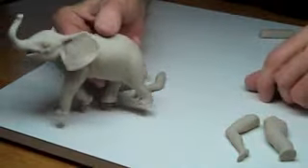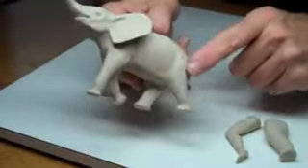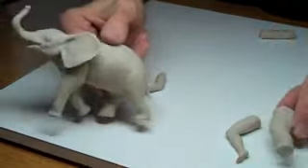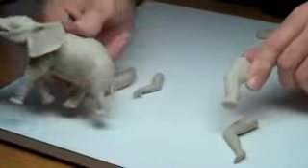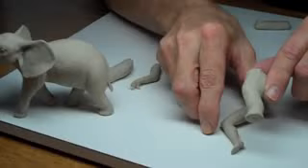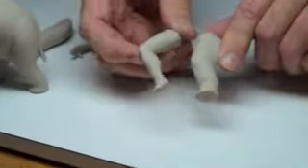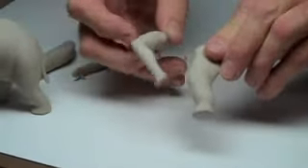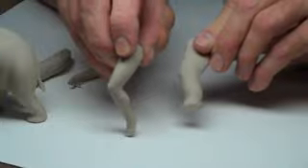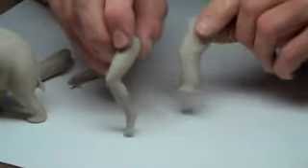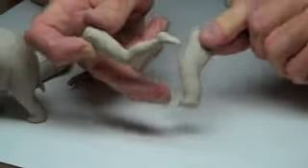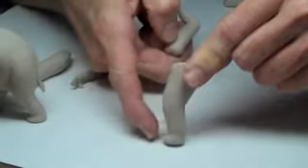Now, if we look at the back leg, okay, I have another example here to show you. It's like our leg. And once again, the foot is actually up on its toes like that. So the part that you're seeing here is the front part of the elephant's foot.